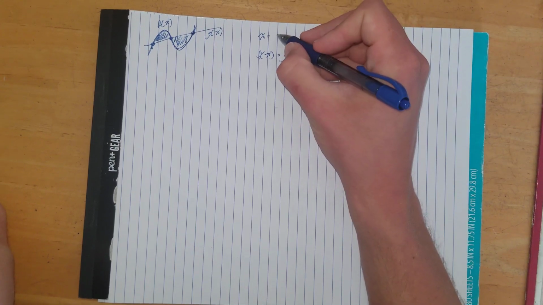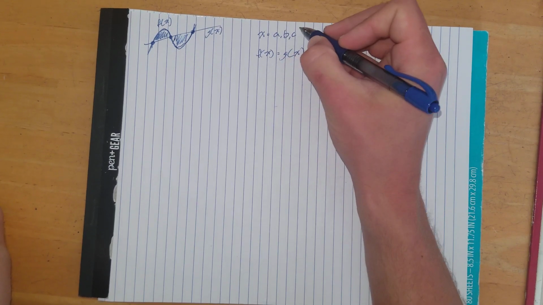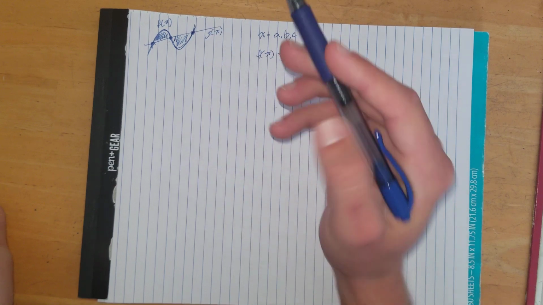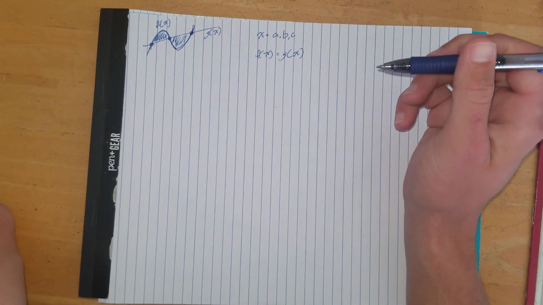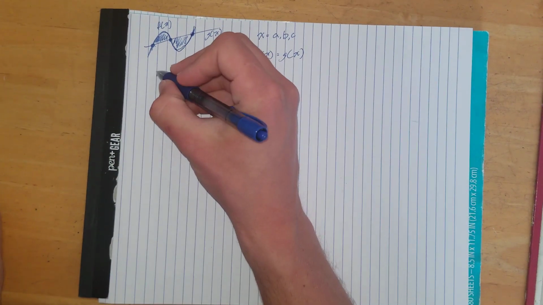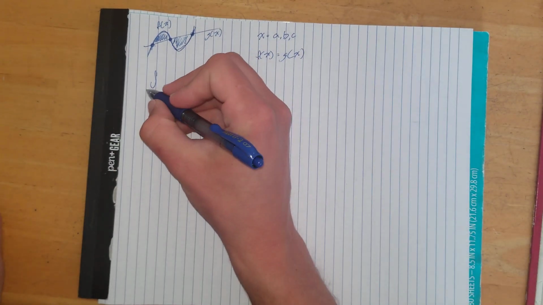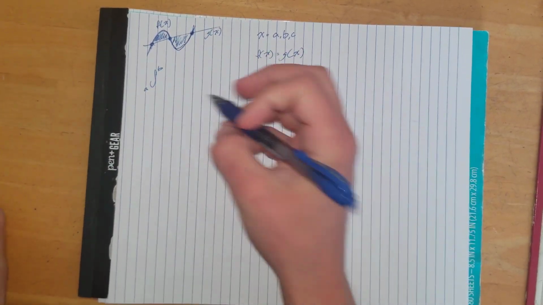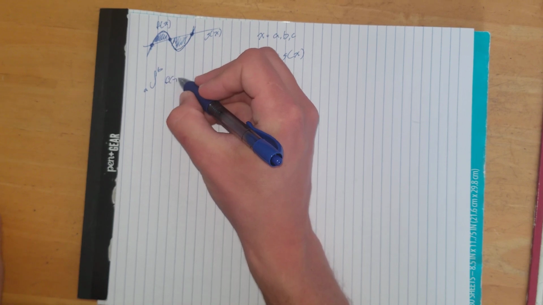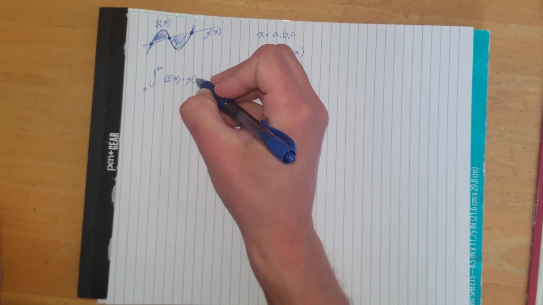You'll be given A, B, and C, so 1, 2, and 3 intersections. And we're going to set up a function like this. We start with A to B, and that's going to be f of x minus g of x.